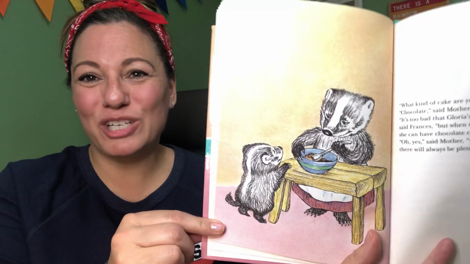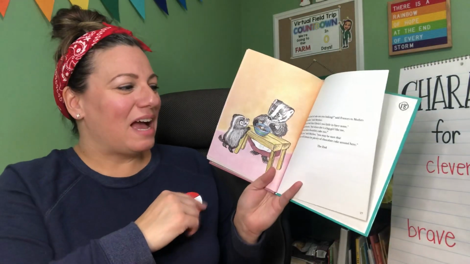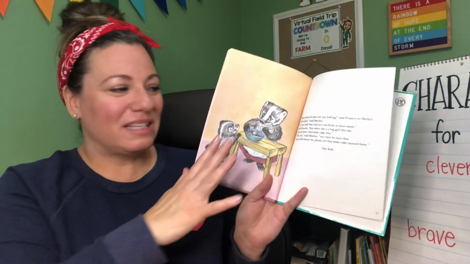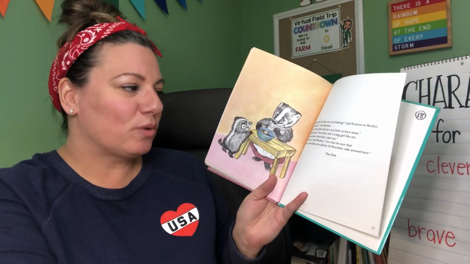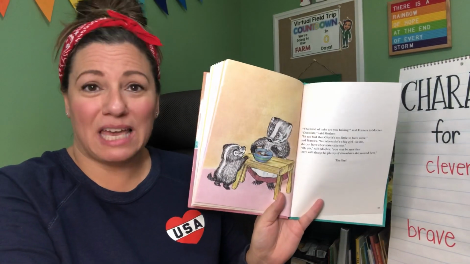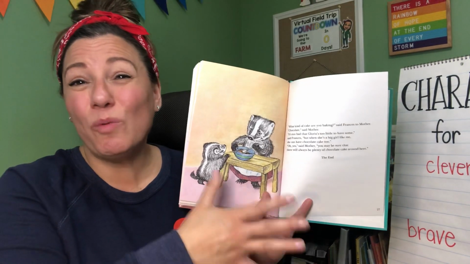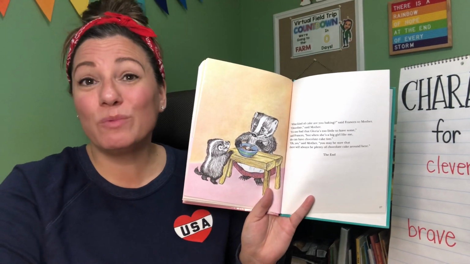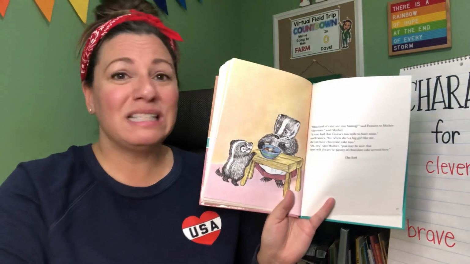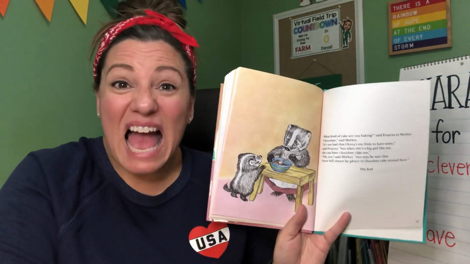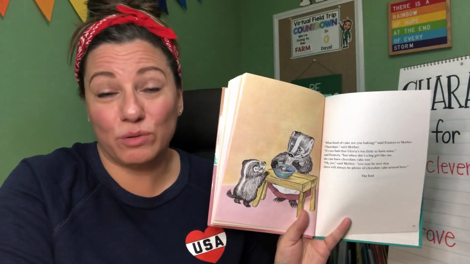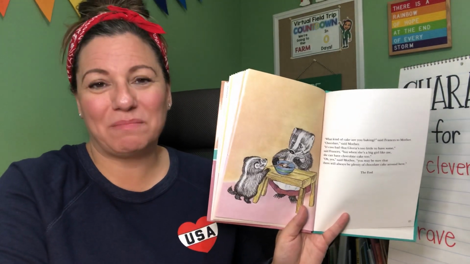So Frances is watching her mom. I love that the mom said that at the end of the book. She said, you may be sure that there will always be plenty of chocolate cake around here, meaning so much more than just that. I think her mother was really trying to say to her, Frances, don't worry. All the things that you love and like to eat, we'll always have those for you. You're important to us.